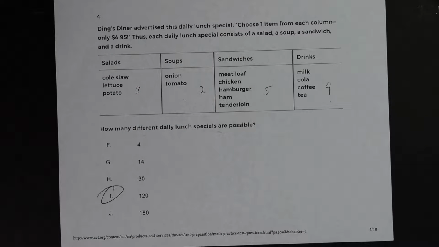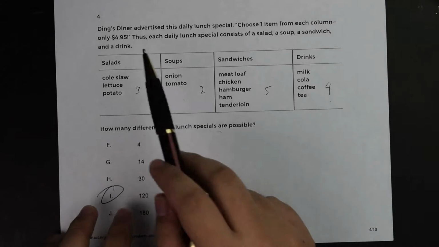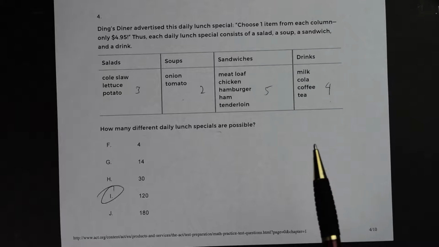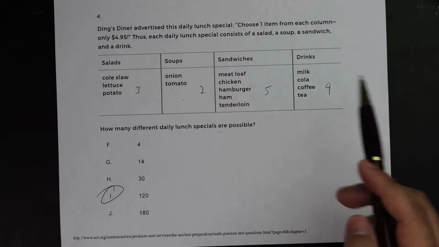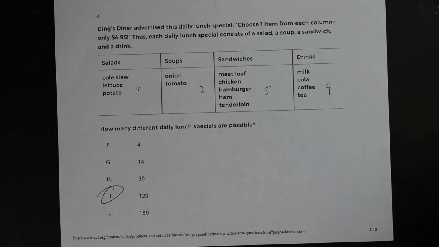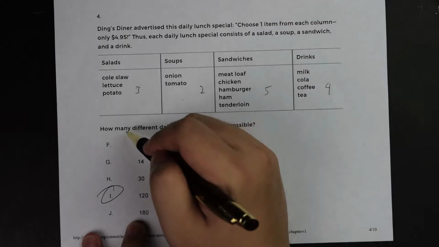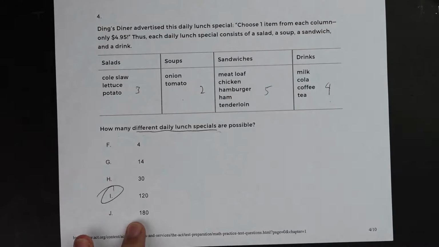And now I'm going to explain to you how I was able to get to this answer. So for number 4, when I saw this question, I saw there was a lot of description, and at first I thought maybe that 495 piece was important, but I started realizing that after they showed the menu, which I didn't read through, I didn't care. The important thing was asking about how many different daily lunch specials are possible.